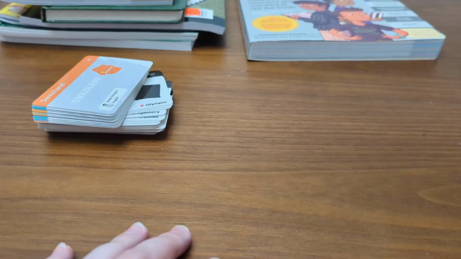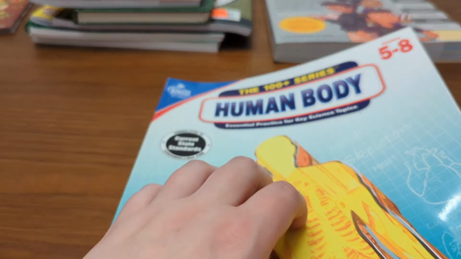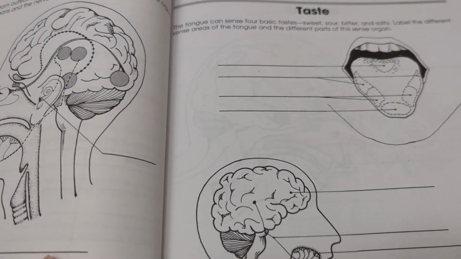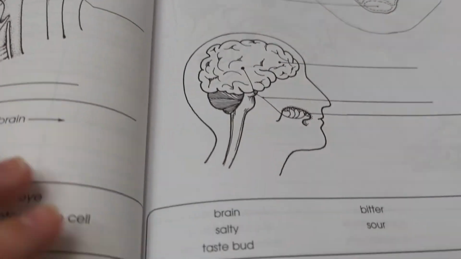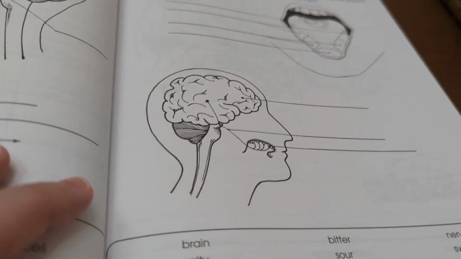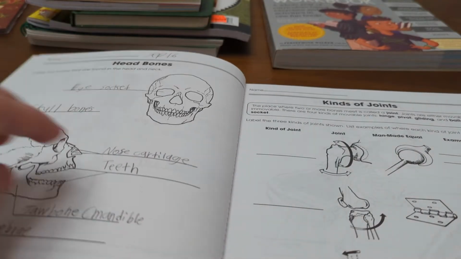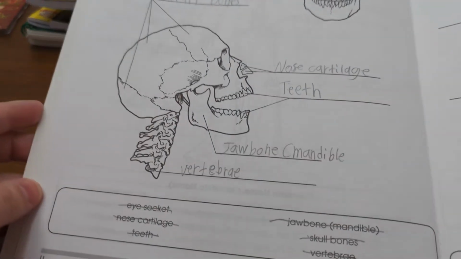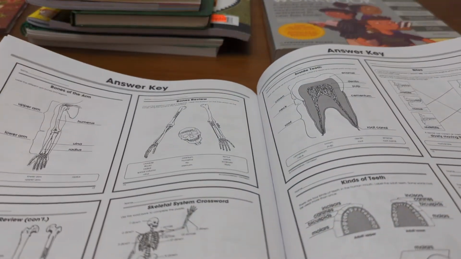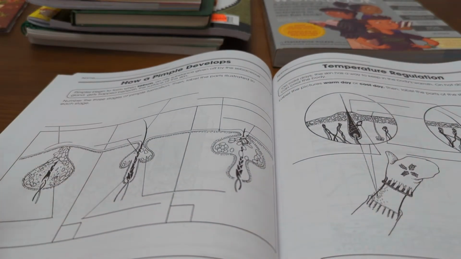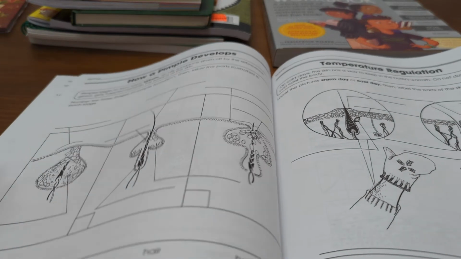He does this book on Fridays only. So this is more of a review. There is a little word box down there. There are answers back here. Don't use this book as a main core. This is just more like a supplement.